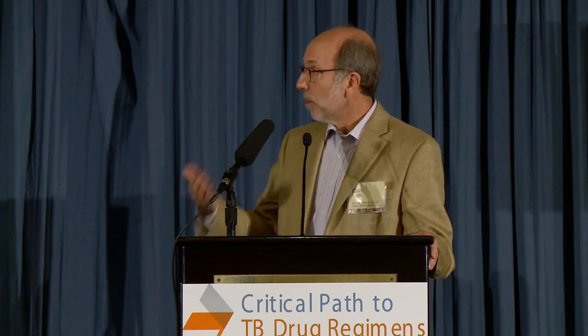So the exciting thing here is it includes 3 drugs that don't have any pre-existing resistance, plus or minus pyrazinamide. Very exciting to have this under enrollment right now. We expect top-line results next fall, around October, and based on the results, we'll move forward with subsequent studies.